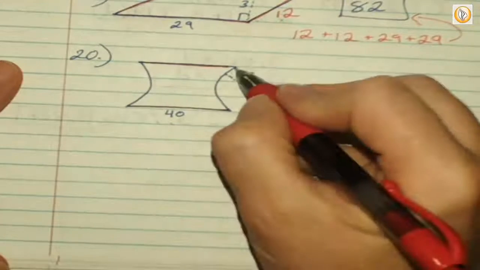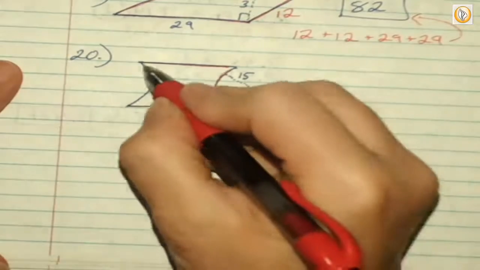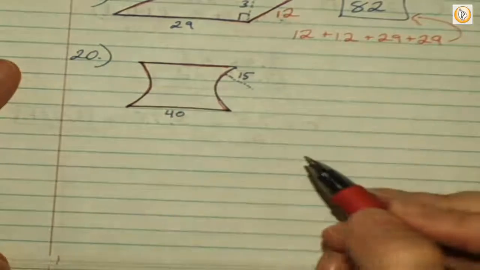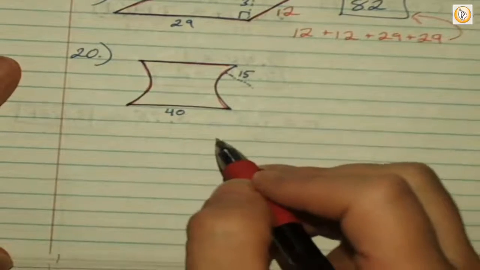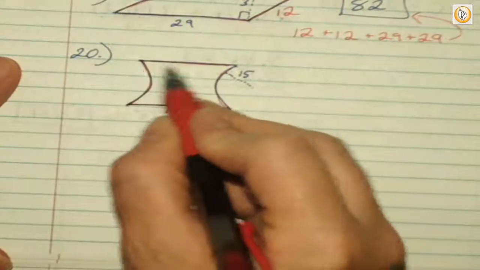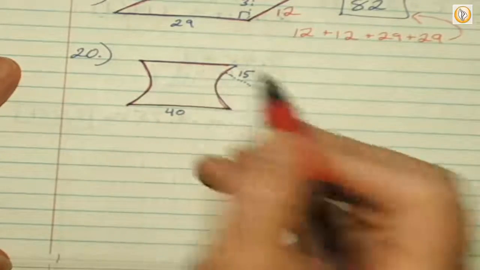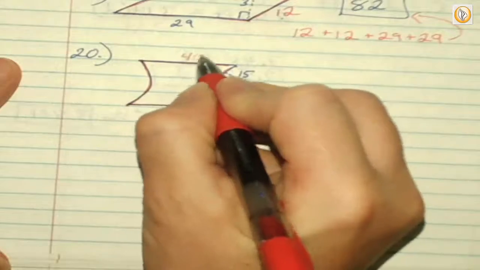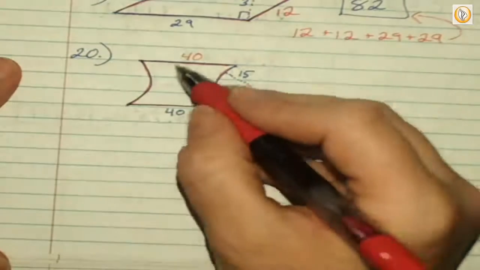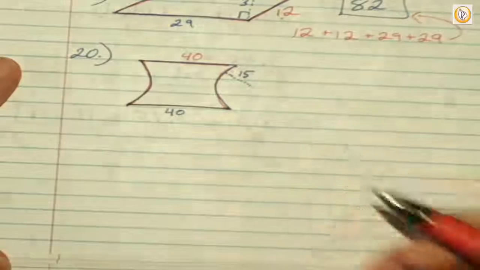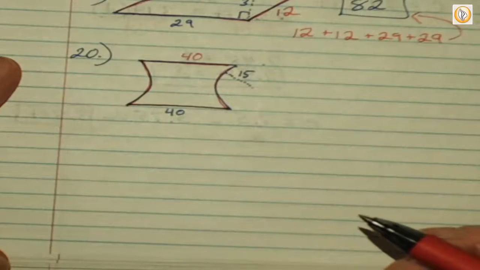This side, but we also have to add in this little side and this little side. So we got to figure those out. Aiden, first of all, there's no measurement here, but what can we assume it to be? 40. Why? Because it's parallel. That's right. These two lines are parallel, so this is 40, that's 40. Do we understand that?